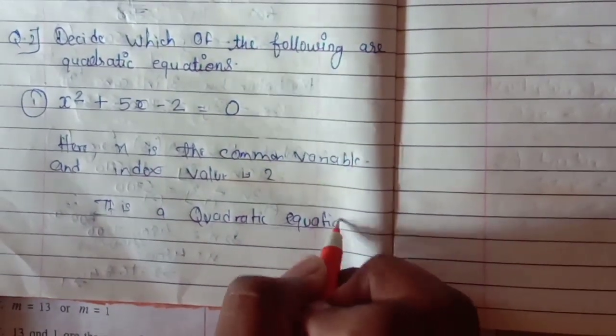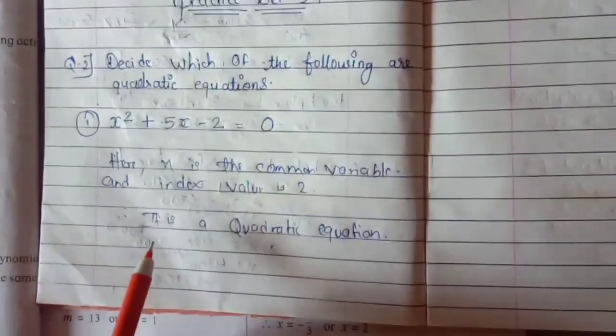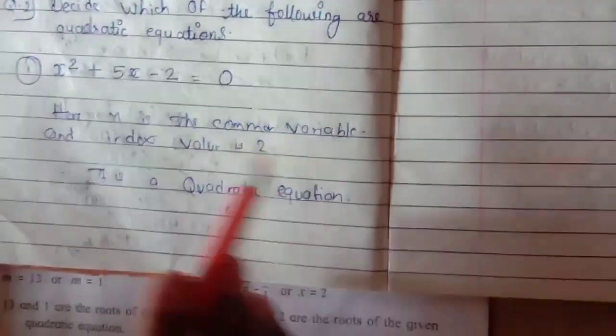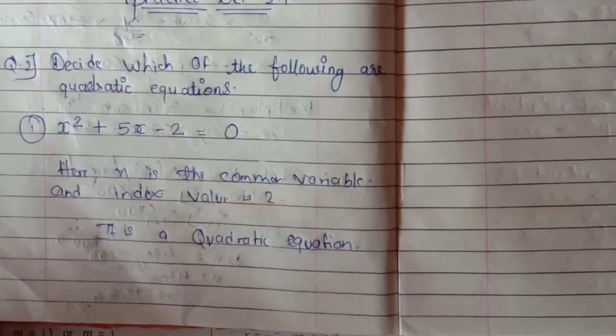So like this we understood the first part. As you know, this is a quadratic equation. You can write it as one of the quadratic equations for the first question. So like this we will solve the second part.